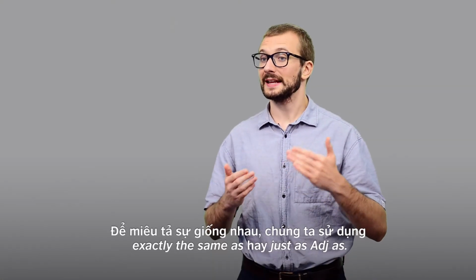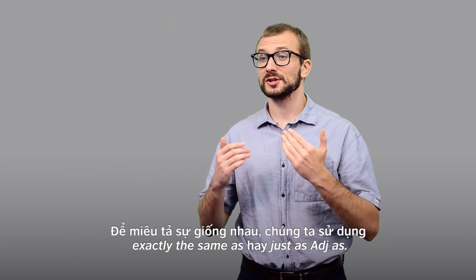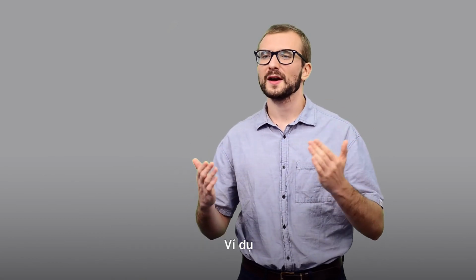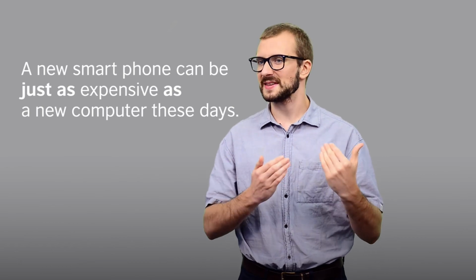We can use exactly the same as or just as adjective as to show that there is no difference. For example, a new smartphone can be just as expensive as a new computer these days.